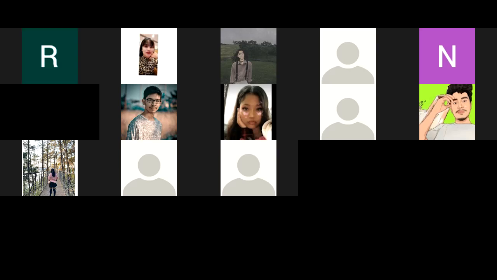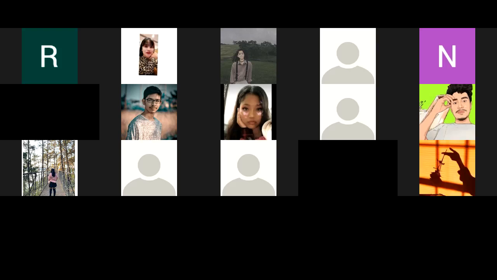Fourth is headache. Fifth is chest pain. Sixth, itching. Seventh, back pain. Eighth is fever and chills. Ninth is hemolysis. Tenth is arrhythmia. Eleventh is fluid overload. And the last is electrolyte imbalance.